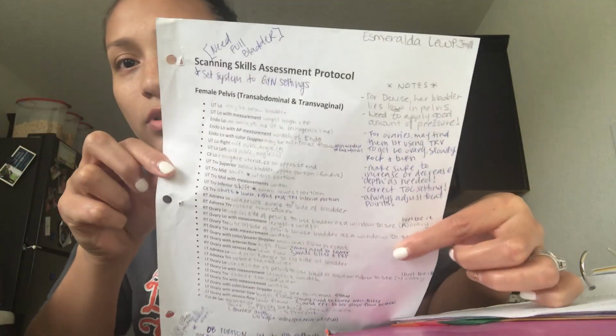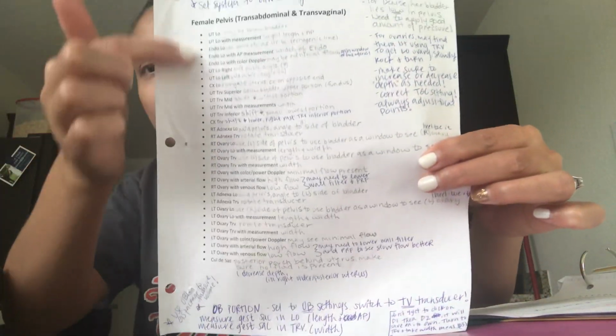It's really easy, actually. It sounds like a lot, and let me just show you. These are pretty much our lab protocols. If you can see here, you can see all my notes that I take, and all these points here. These are all the images we have to get. You have measurements you have to take. So let's say you get a sagittal image of the uterus. Then once you get the grayscale image, you have to get measurements. You have the length and the AP.